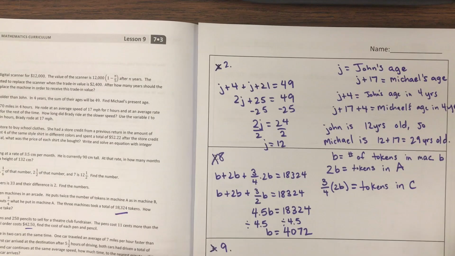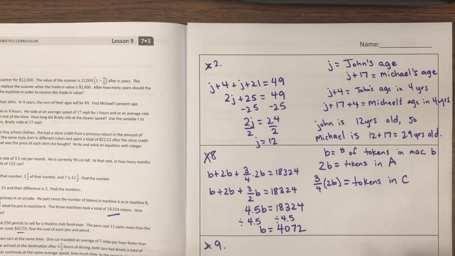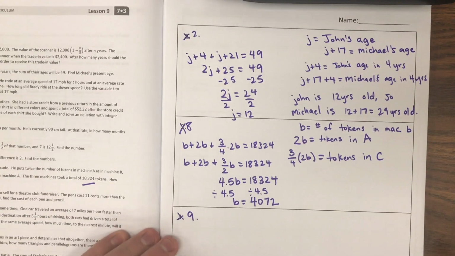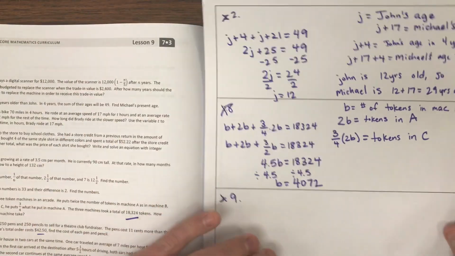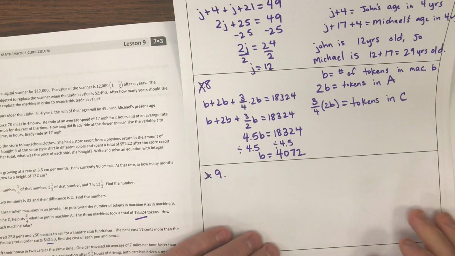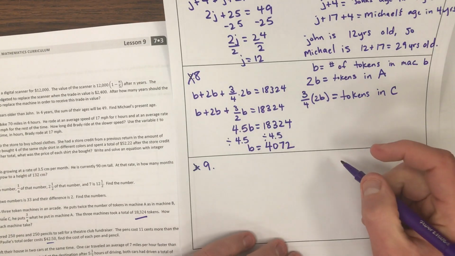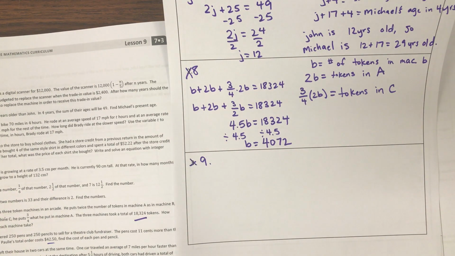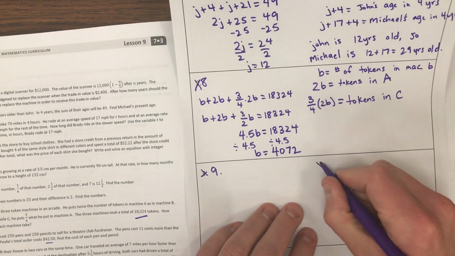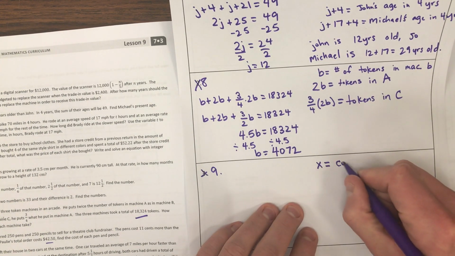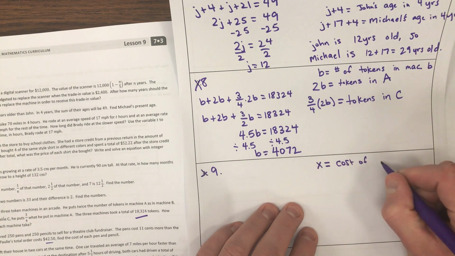All right, so they told us that the pens cost 11 cents more than the pencils. And so they didn't really tell us much about the cost of the pencil. So I'm going to make a variable to stand for the cost of the pencil, and I'm not going to use P because I'm dealing with pens and pencils, and so using a P could get kind of weird. So I'm just going to use good old X. X will be the cost of a single pencil.